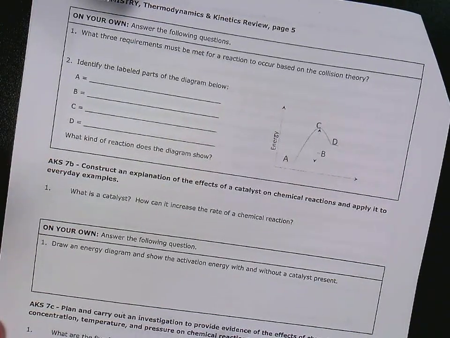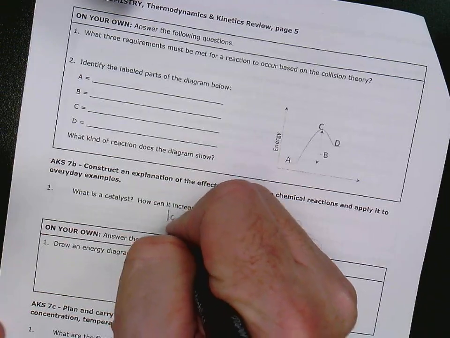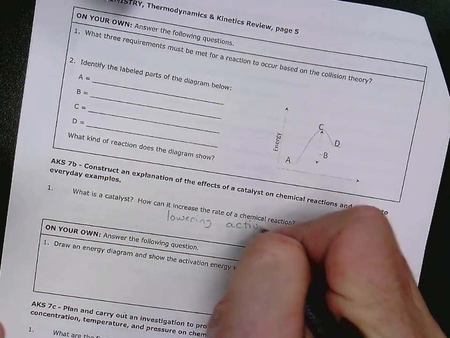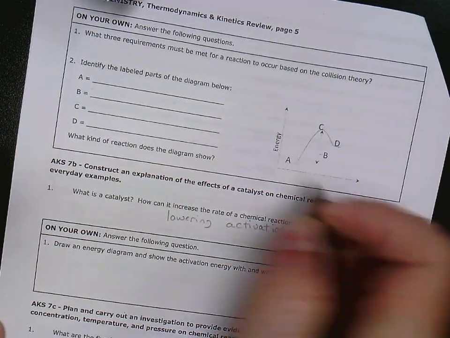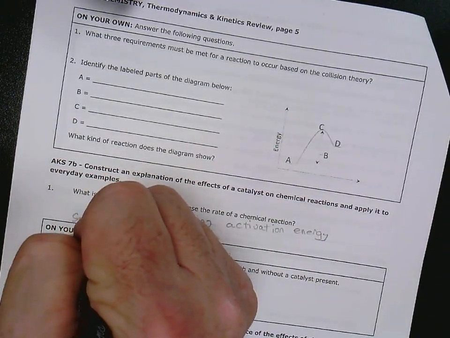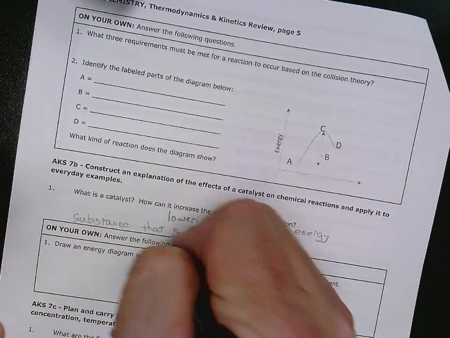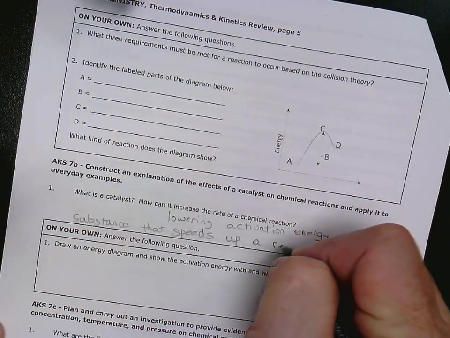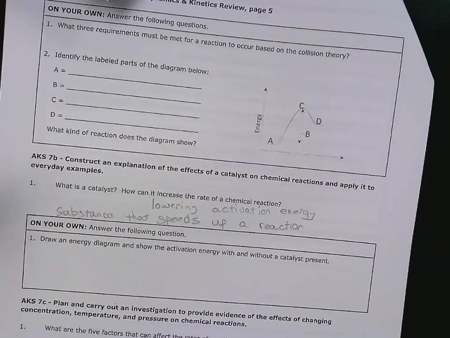What is a catalyst? How can it increase the rate of reaction? By lowering activation energy. It is a substance that speeds up a reaction. Does nothing to equilibrium, nothing at all.